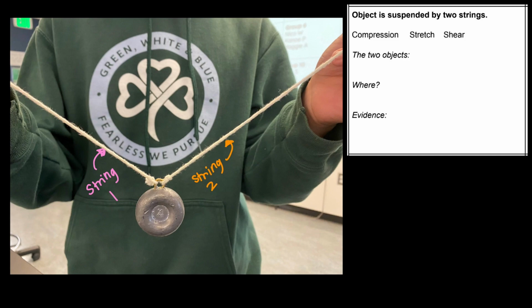We can take a focused look at maybe the interaction between string 1 and the object. So this one is just called object. String 1 and string 2 are not touching, but string 1 and the object are touching, so we'll focus on that interaction. And you can see that it's tied on to the object.